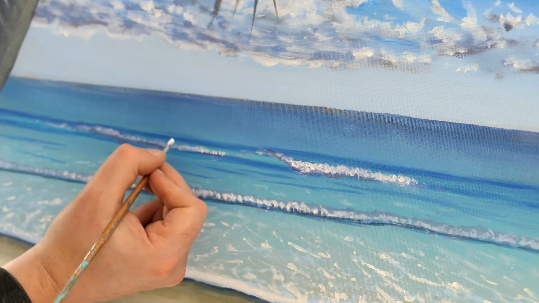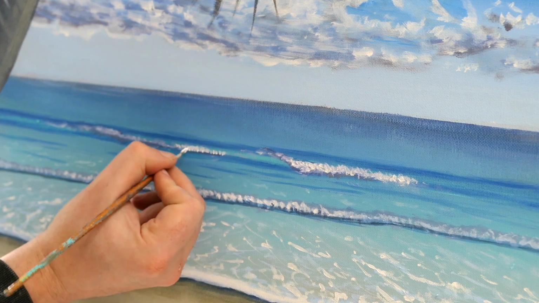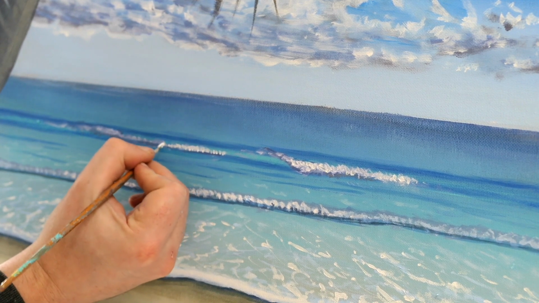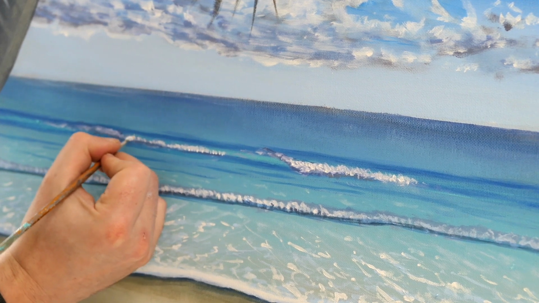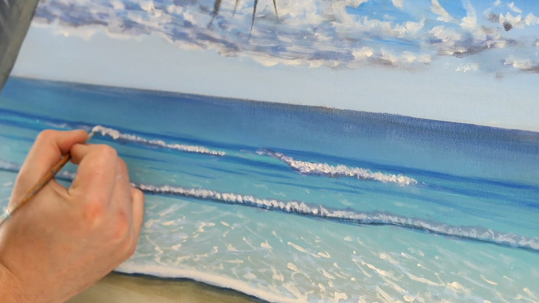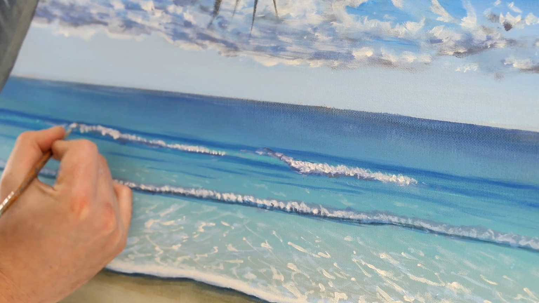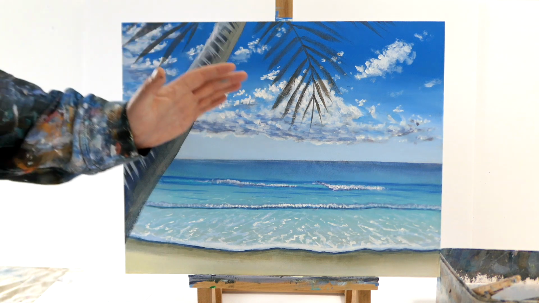So you can see even how we just added white a minute ago, but it's dried. It looks more blue just because that white will absorb the colour underneath. So that's what I'm saying. Sometimes you just got to go over it twice. Sometimes even 3 times, if you want to make your highlights really vibrant. So there we go. Just create some sea froth. And she's starting to look really 3D now.